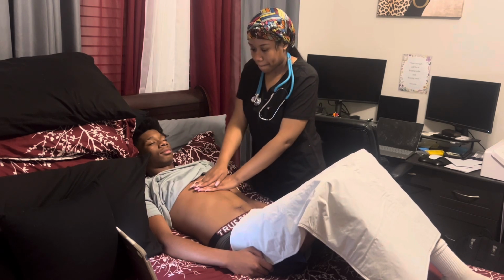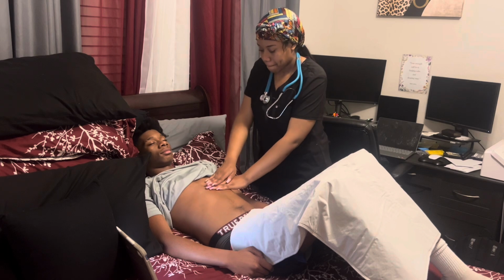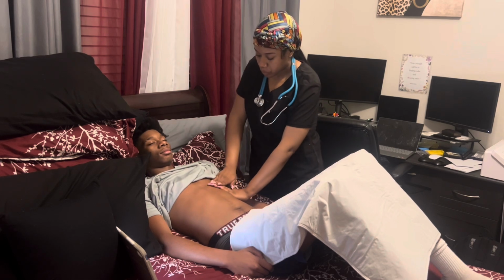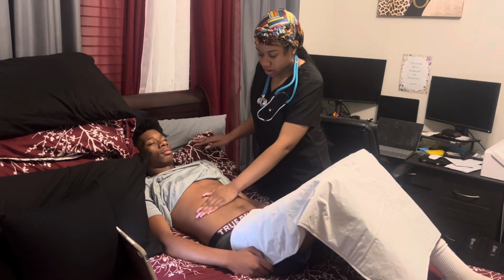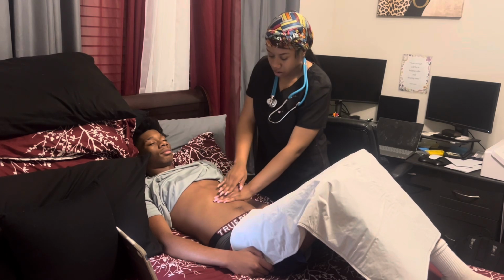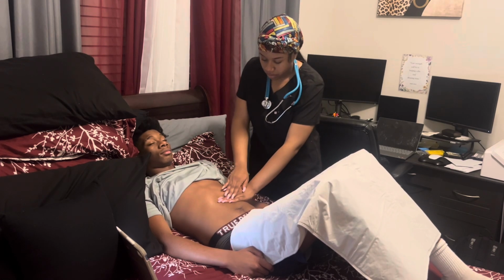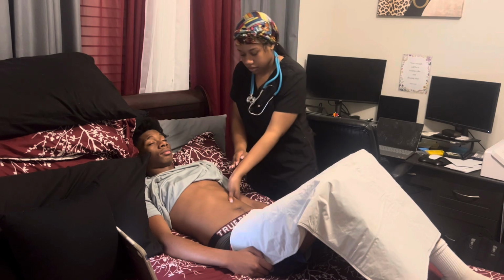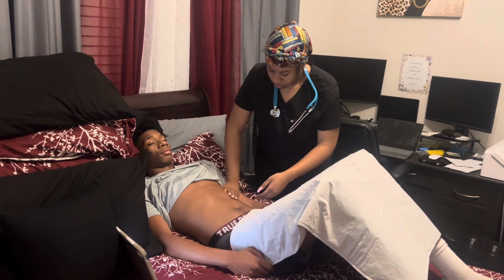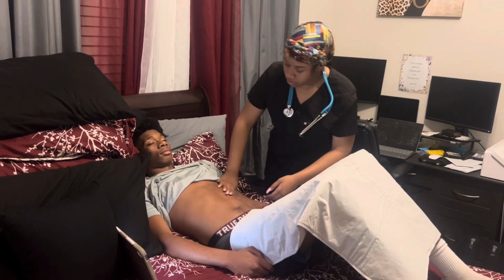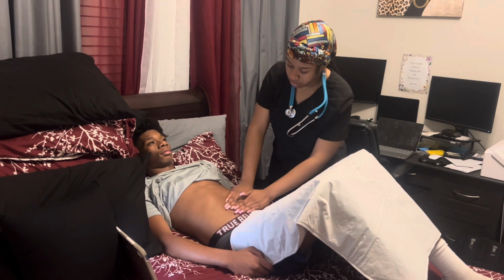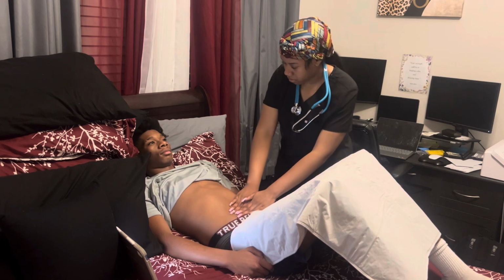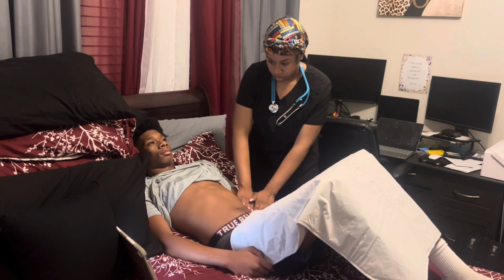I'll start off with light palpation, keeping it flat and moving in a smooth, gentle, and circular motion. I'm assessing for tenderness, guarding, or any superficial masses. I'll palpate systematically through all 9 regions of the abdomen: the right upper quadrant, epigastric, left upper quadrant, right flank, umbilical, left flank, right lower quadrant, suprapubic, and the left lower quadrant.